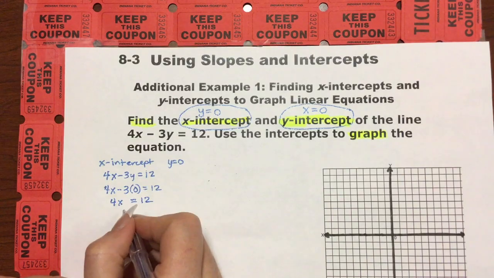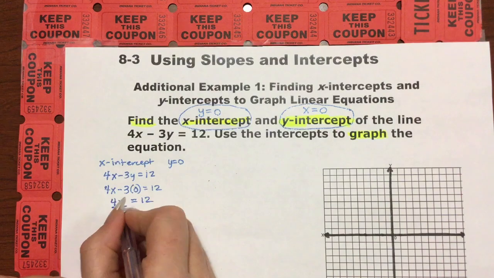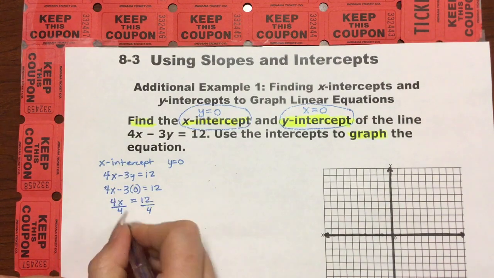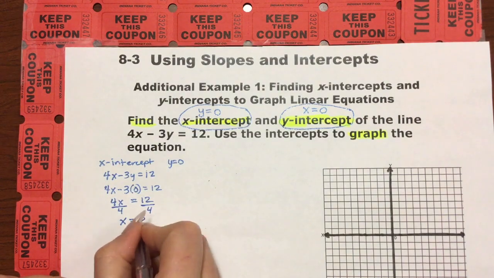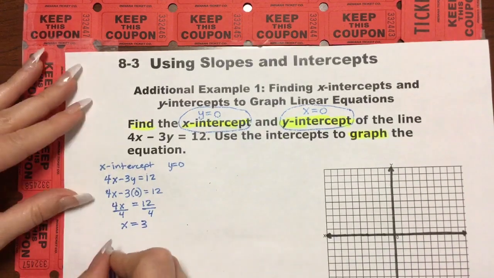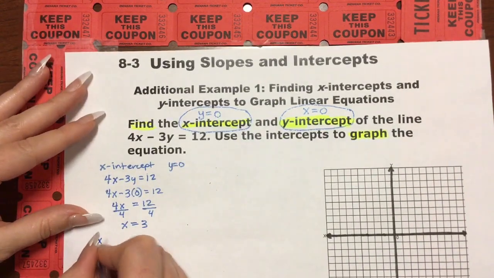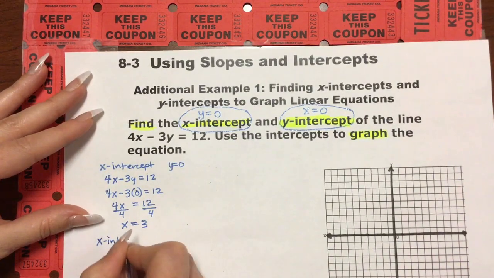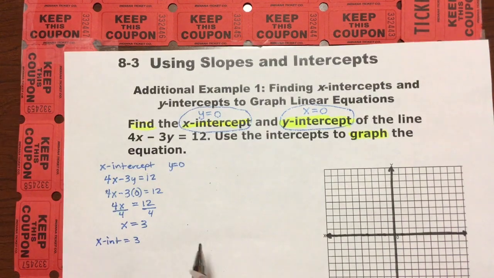This is 4 times x. I'm going to use the inverse operation, which would be divided by 4 to both sides. And we get x equals 3. So what that means, it means a couple things. It means that the x-intercept is equal to 3. Okay, that's what that means.